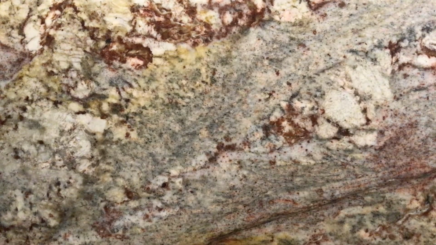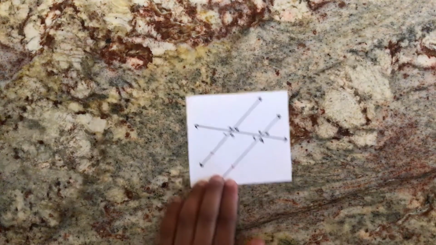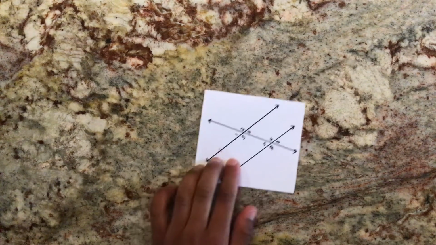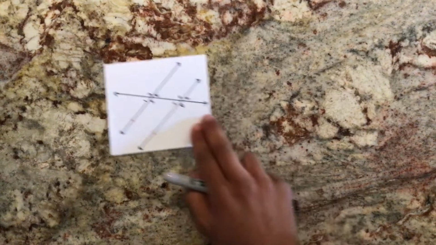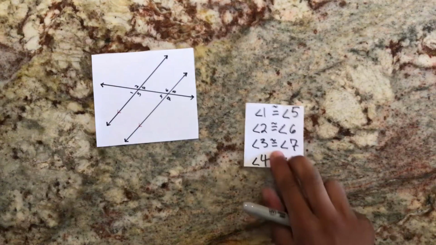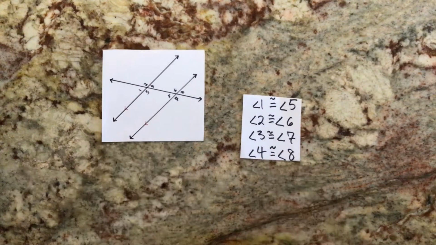Let's practice our skills now. Here we have another transversal that has two parallel lines. Identify all pairs of corresponding angles as a list. Pause the video and work this problem out at your own pace. Okay, let's see if you got them right. Did you?